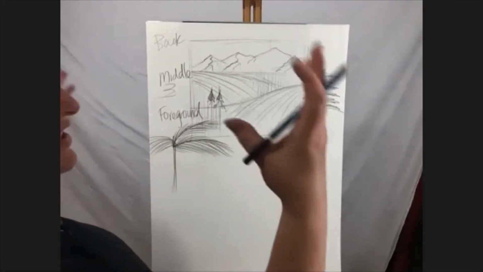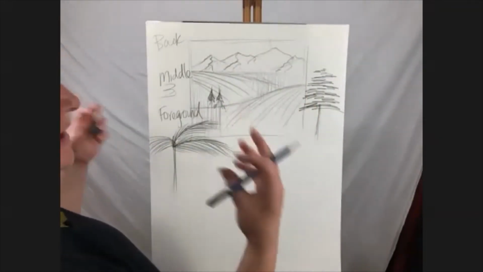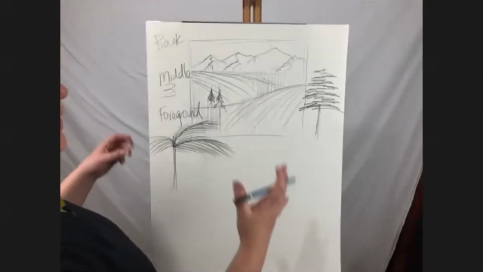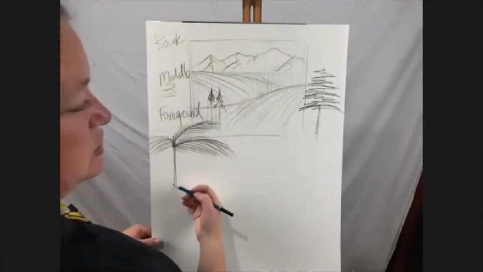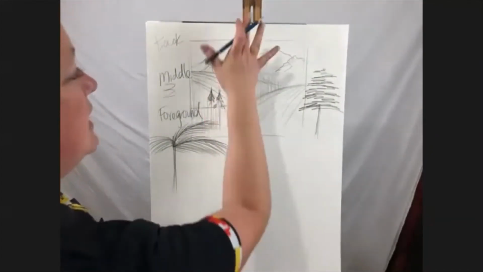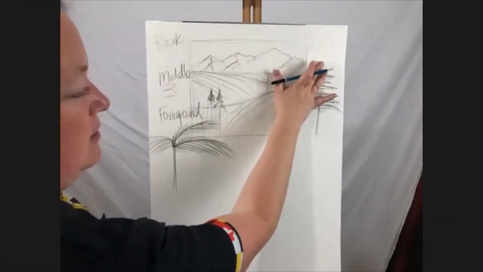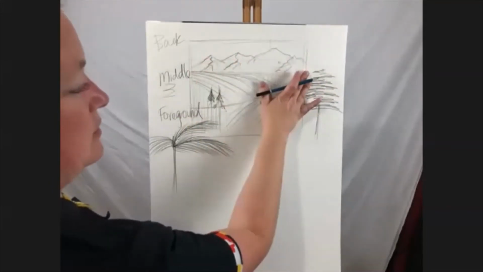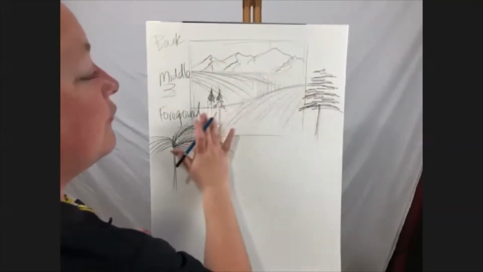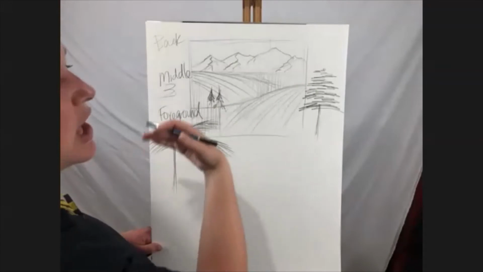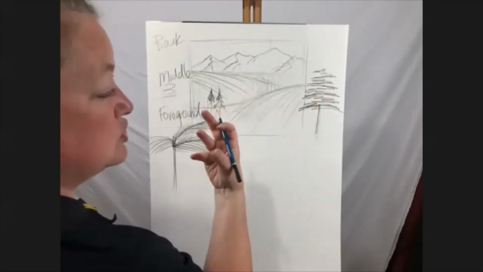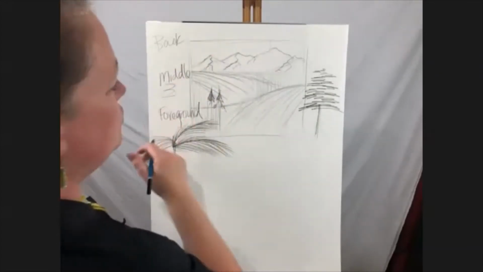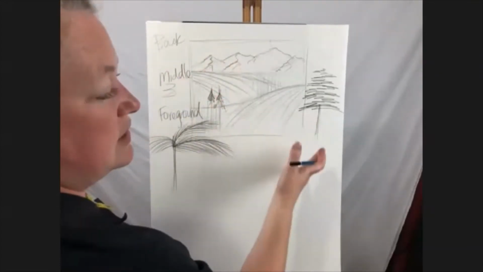Okay, so these contour lines that tell the story are crucial to telling what our picture is, where things lay. Do they lay in the background? Not a lot of lines. Middle ground, more lines. Foreground, lots of lines, lots of detail, bigger lines, you can see them closer, okay? So each one of these, one, two, three, is going to have a different kind of line.